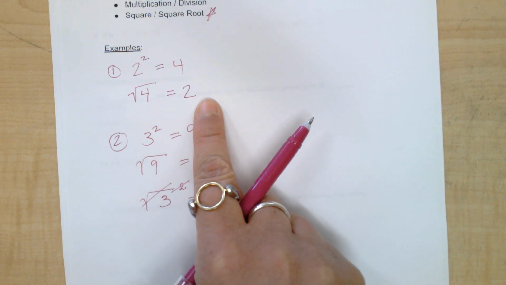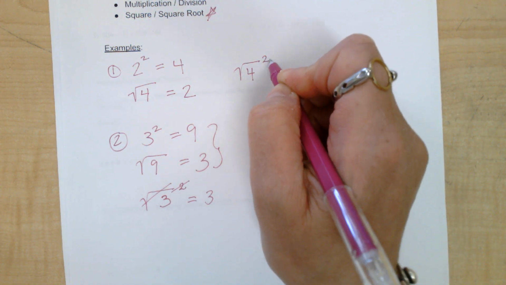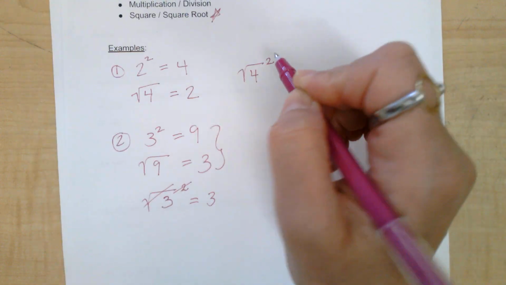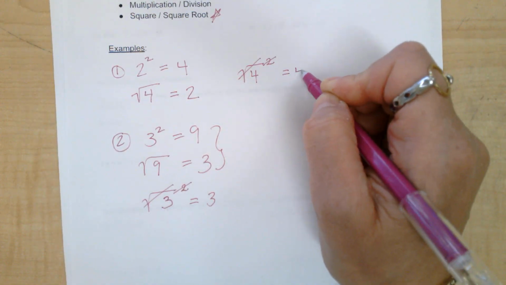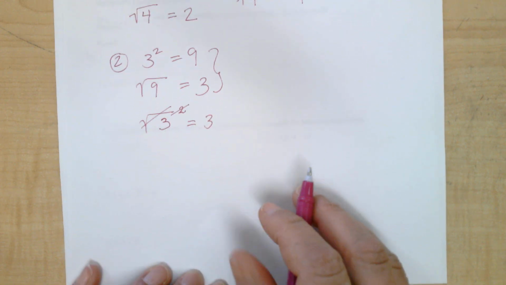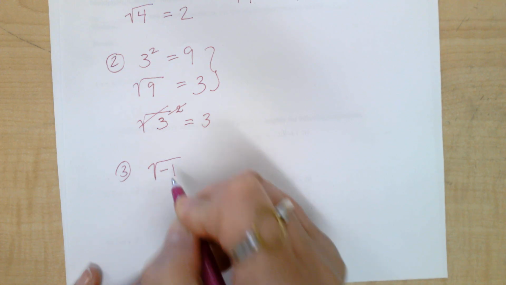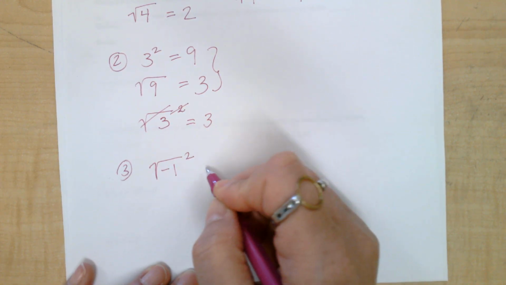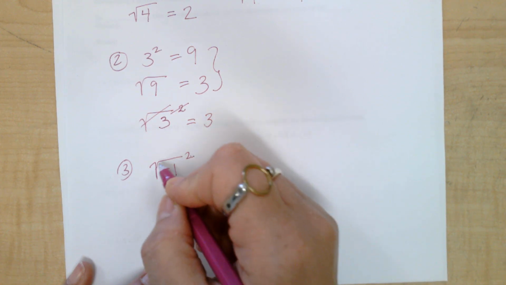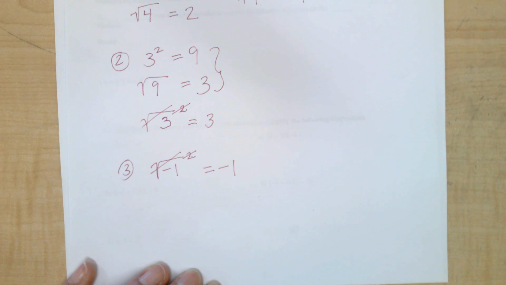We can go back and do the same thing for number 1. We could take the square root of 4 squared. Inverse operations, they cancel each other out, and so this is just going to be 4. All right, let's look at the square root of negative 1 squared. Okay, I think you're catching on. Inverse operations, they cancel each other out, so this is going to be negative 1.